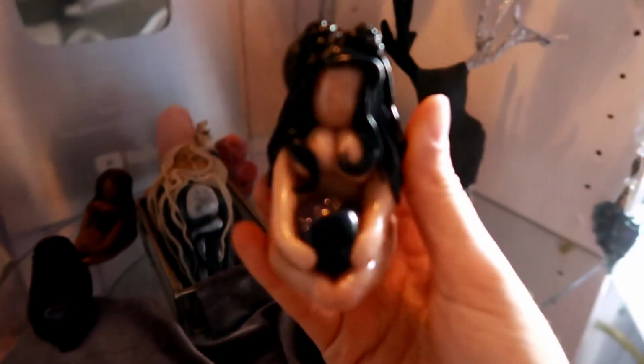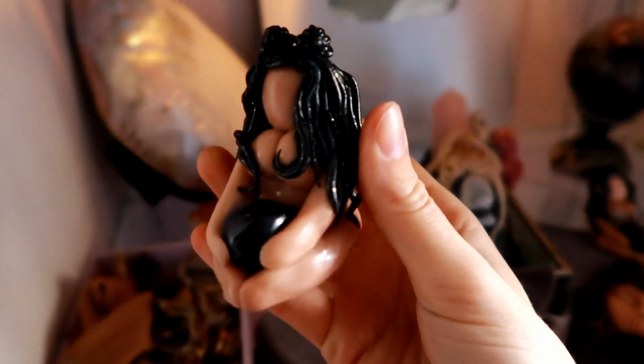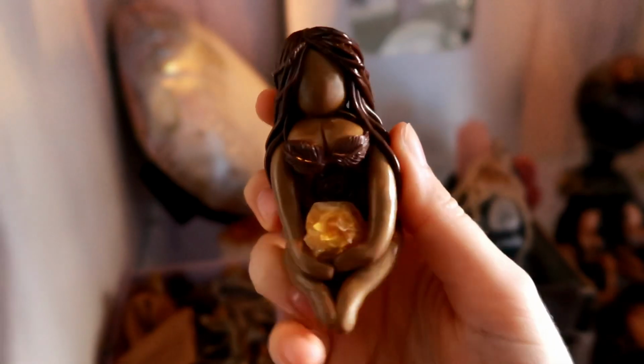Then I also made these little polymer clay goddesses. I have a tutorial on them on my website, so if you guys would like to check that out, you are welcome to as well. They are beautiful little goddesses and they are really cute. They hold a little crystal and that is really cool as well. So that's how this one looks.